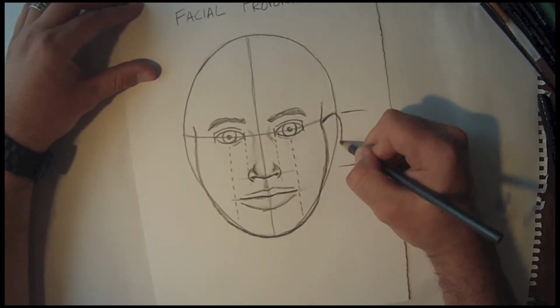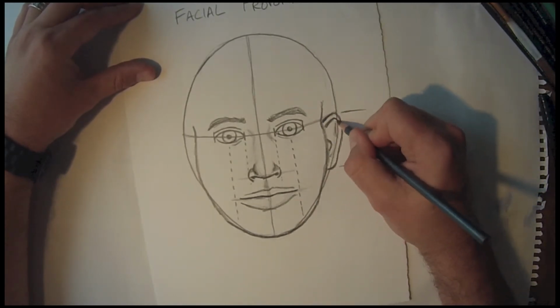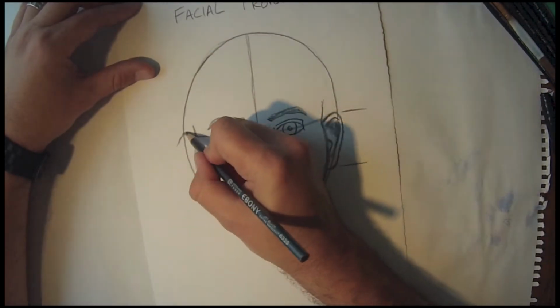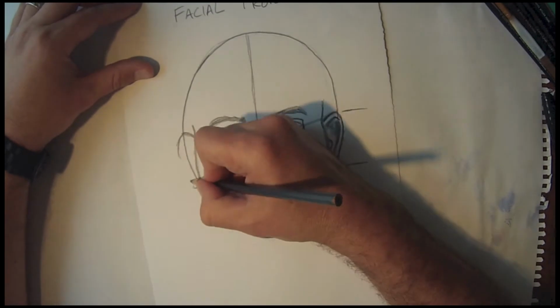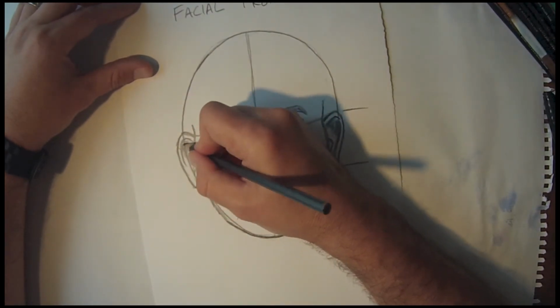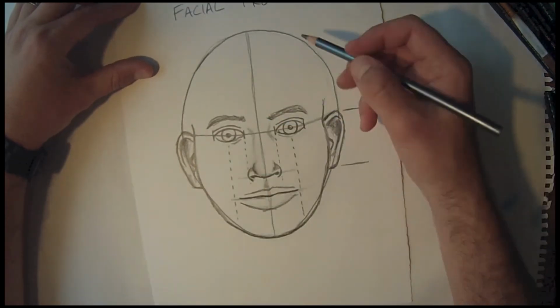The top of the ear should be even with the eyes on both sides, and the bottom of the ear should be about even with the nose or somewhere in between the nose and the mouth. You want to make sure that you draw these in symmetrically. There's going to be a lot of shading and details that's going to go on in between the ears.